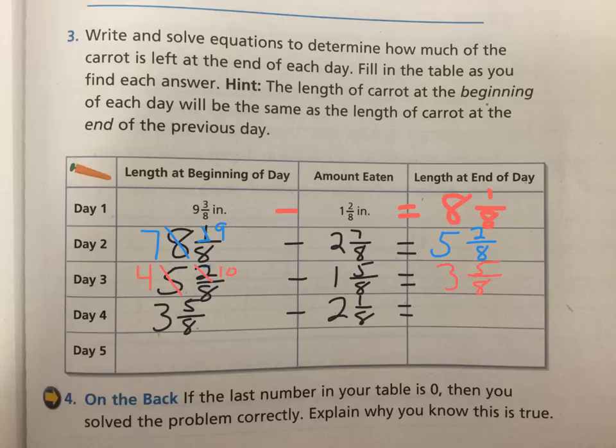No need to borrow. What I'd like you to do is pause your video, and I want you to finish day 4, transfer it over to day 5, add the amount needed on day 5, and subtract to finish the chart. Finish the chart now. All right, let's see how you did.